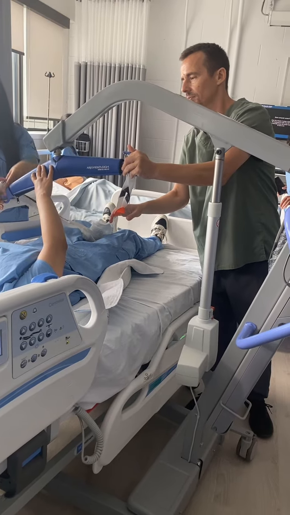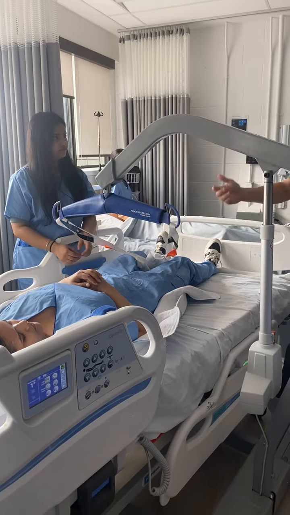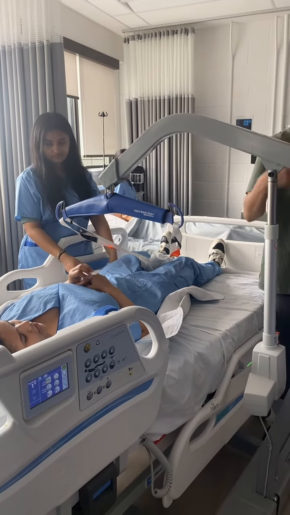You hook them up. Upper extremities are good. Maybe the patient can help. If the patient can help, I let them hook it up.